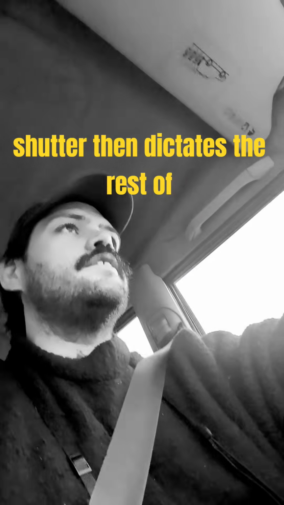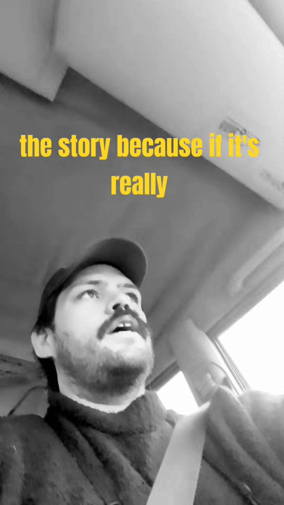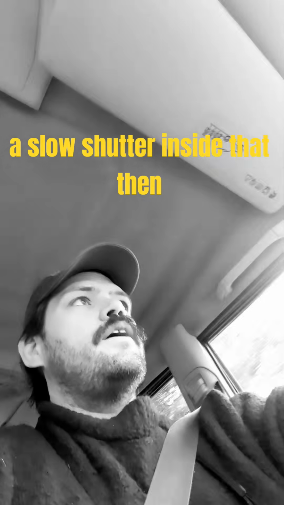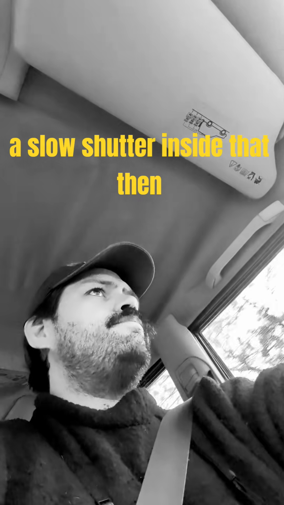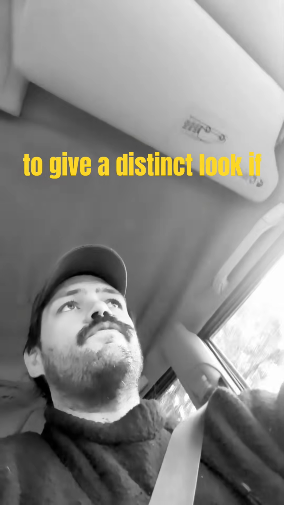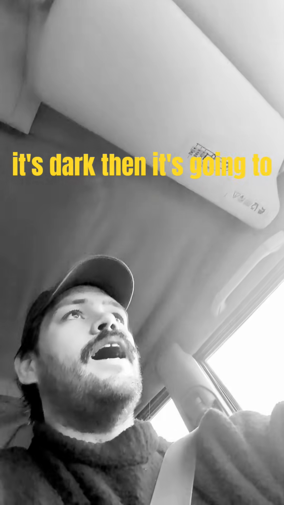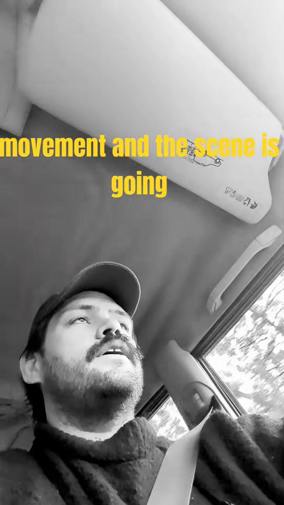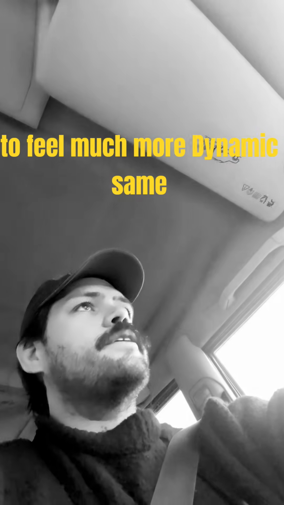And then the shutter dictates the rest of the story, because if it's really, really dark and you have a slow shutter inside, that then tells its own story. It's going to give a distinct look. If people are moving around inside and it's dark, then it's going to give a much greater sense of movement, and the scene is going to feel much more dynamic. Same for outside as well.